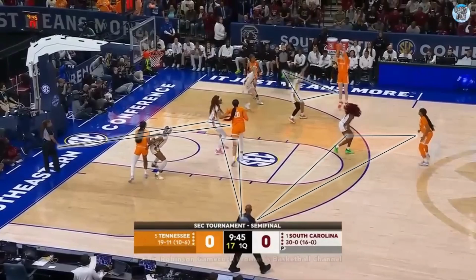As the shot is being taken, notice the excellent position by our lead official, who is at the post-up position and is preparing to officiate rebounding action. Her position allows her to see the airspace between the two opposing players near the SEC logo in the lane area.